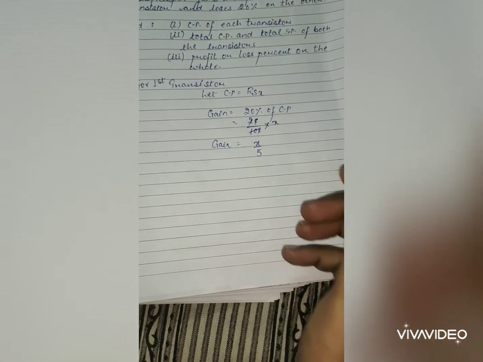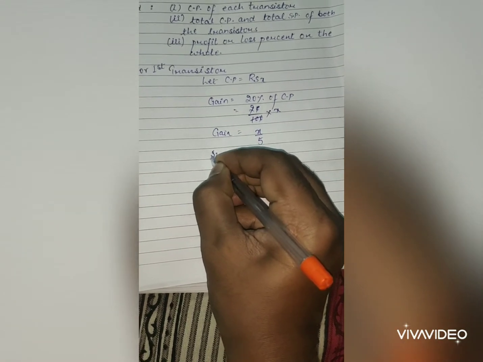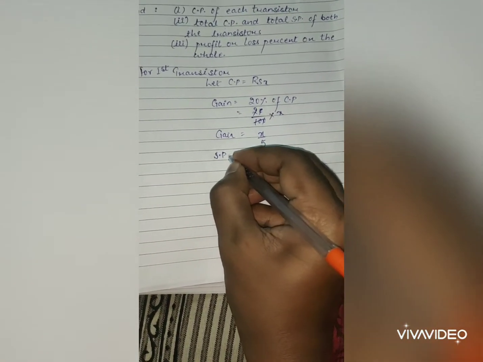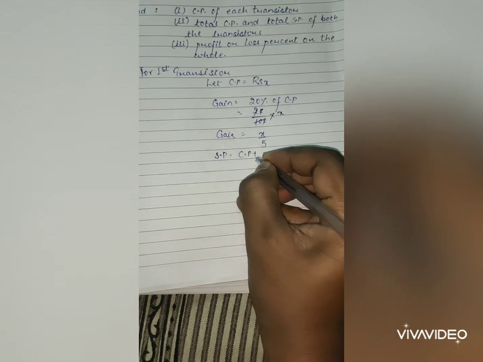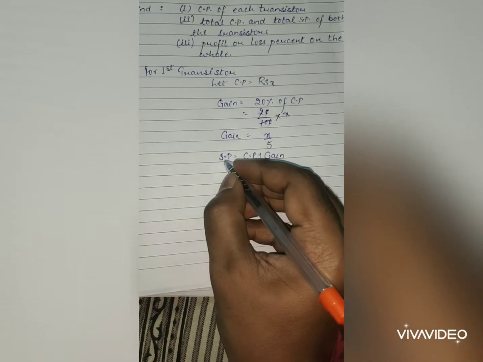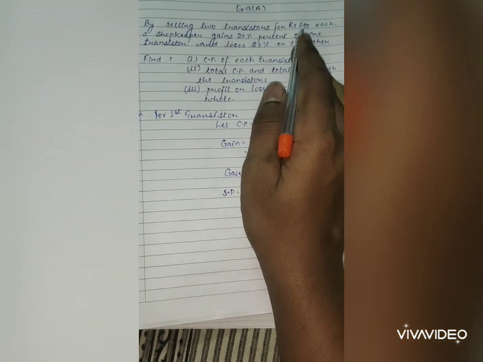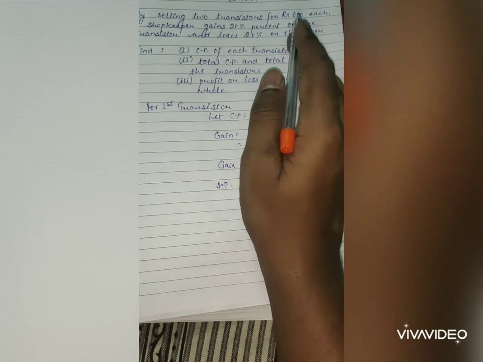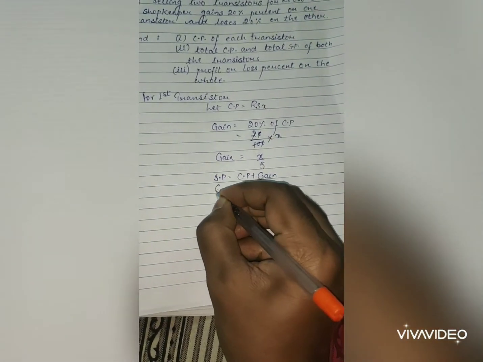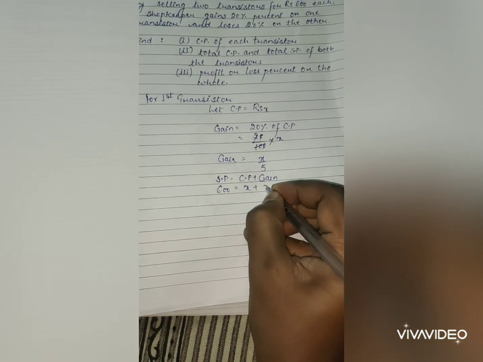Now we all know the formula: Sp is equal to Cp plus gain. Clear? So Sp of the first transistor is 600 only. So 600 equals X plus X upon 5.